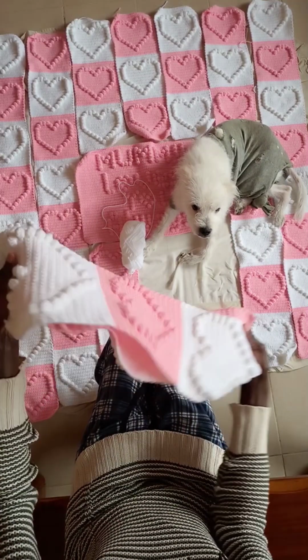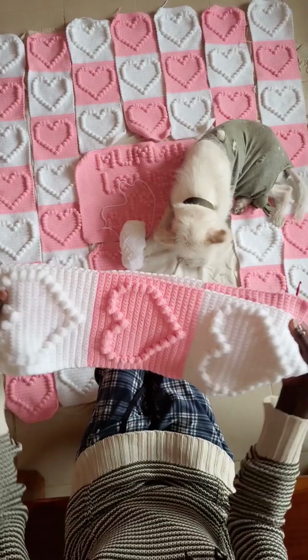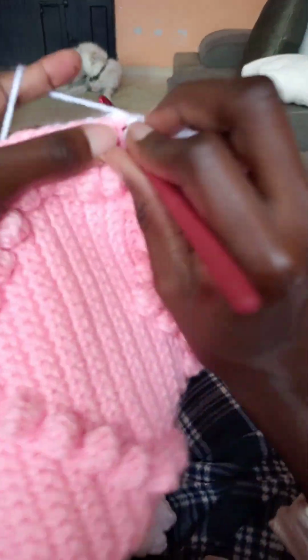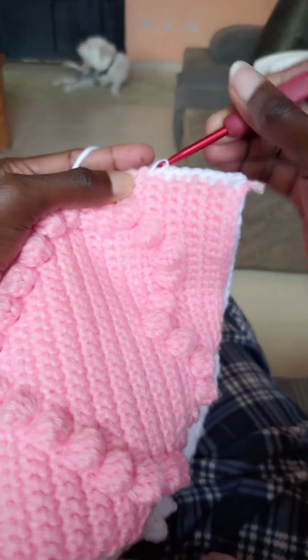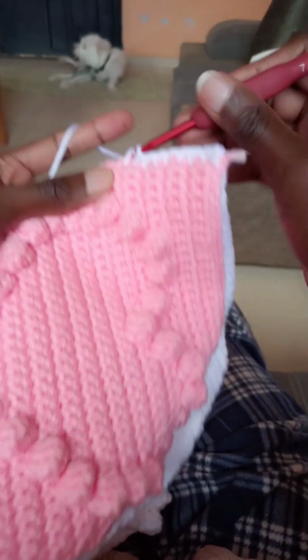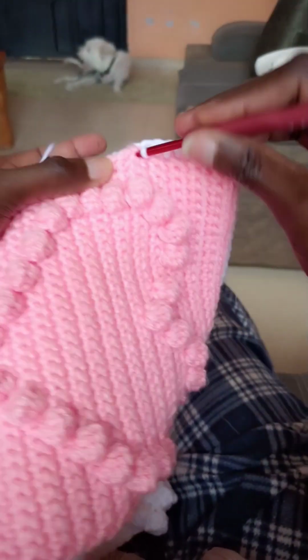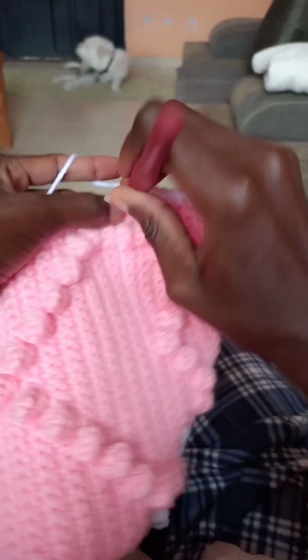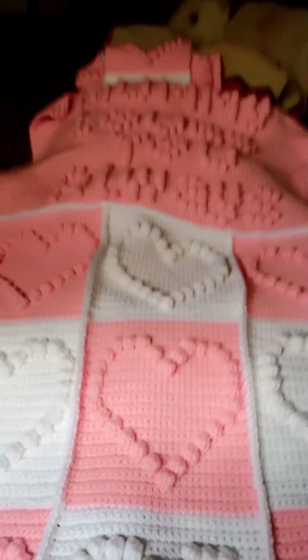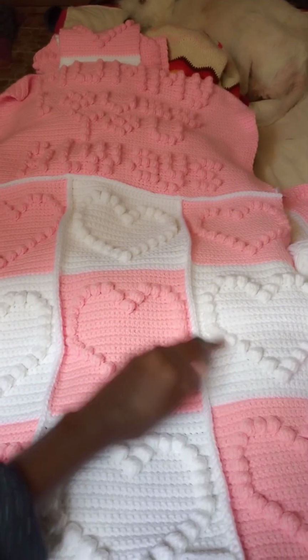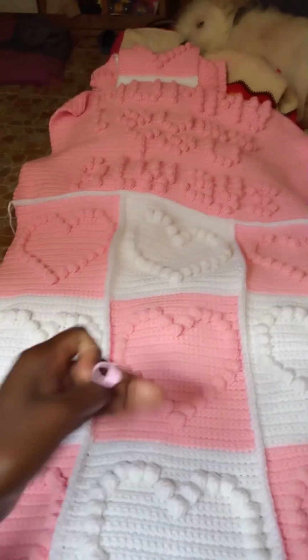So this is how far I've reached, joining in these squares, the middle part.